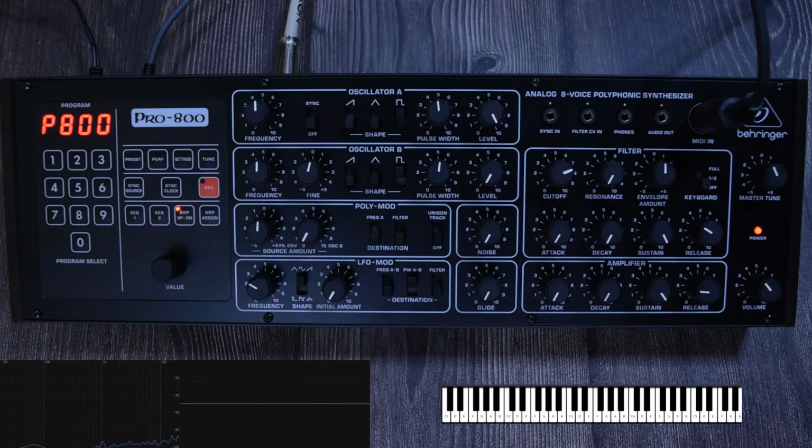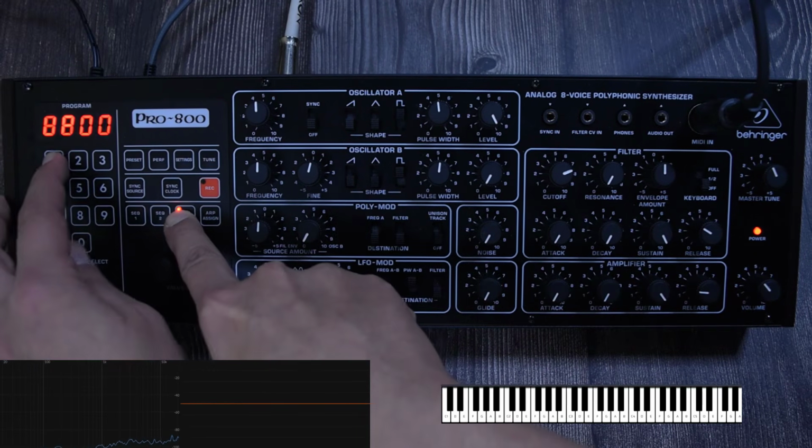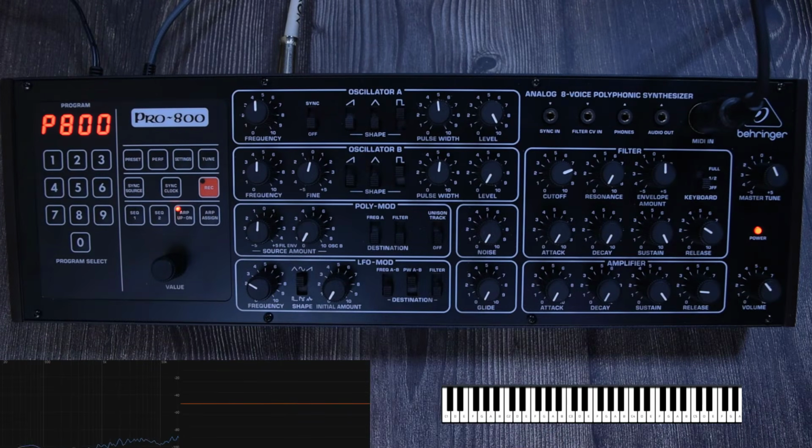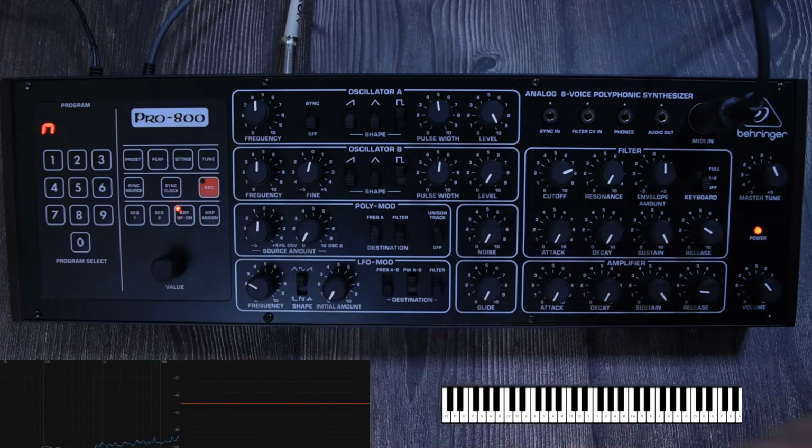This is the more classic type of ARP. And again, just like any ARP, it has different modes. By holding this and going to the number 1, notice it says up. So if I play a chord, it's going to be up. The usual arpeggio. If I go to the number 2, it's going to be down.